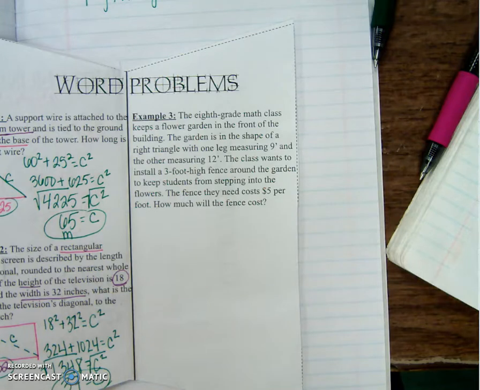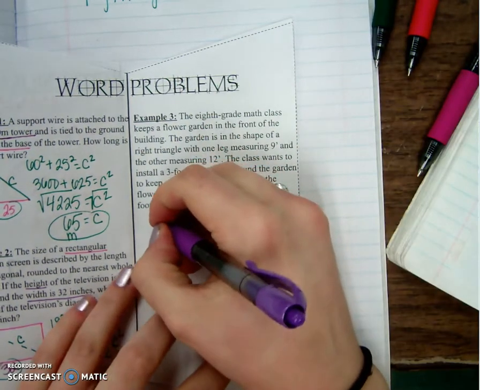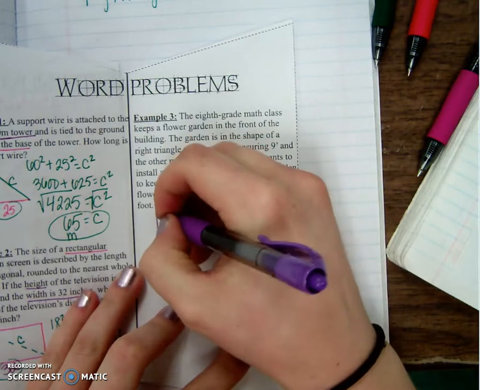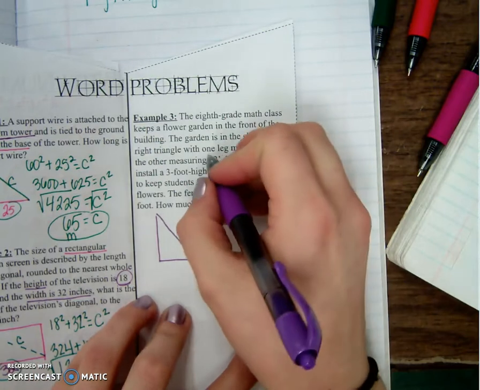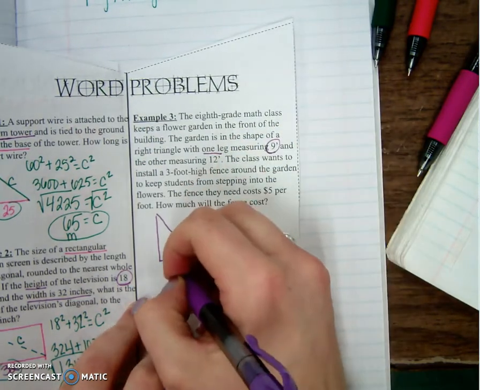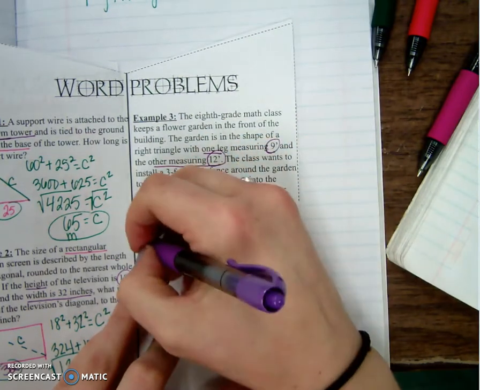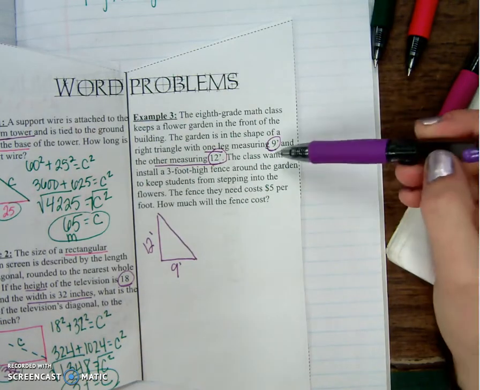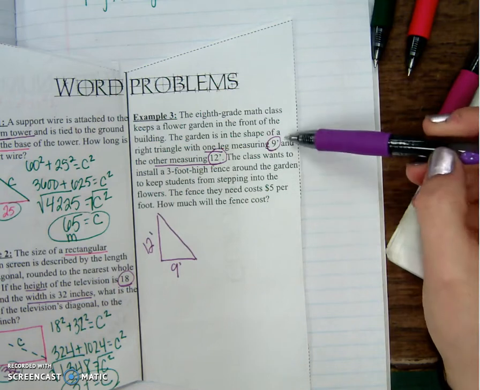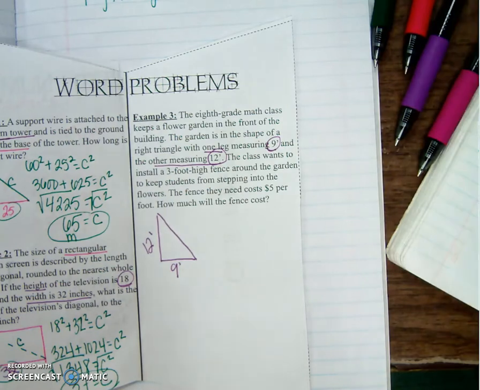Okay? All right, well, let's look. We need to first go ahead and draw your right triangle of the flower garden. And let's label the dimensions. It says that one leg is 9 feet, and then the other is 12 feet. Okay, and then let's see. So then we're going to need to find, in the end, how much it costs to surround the garden with a fence. But first we need to find what that diagonal is.